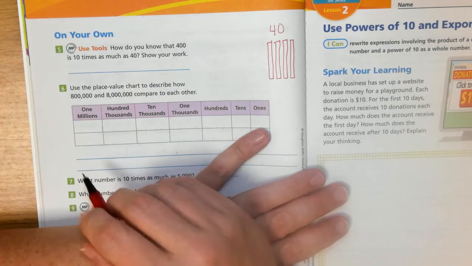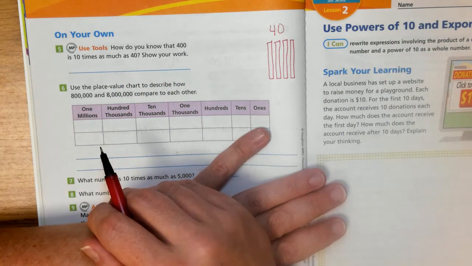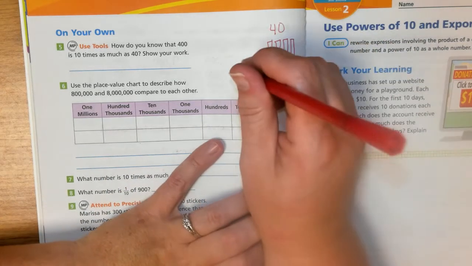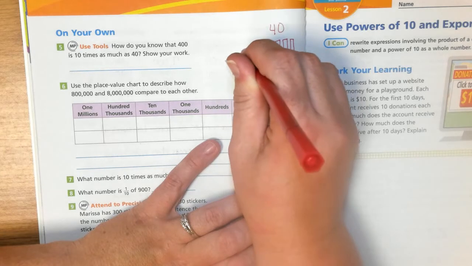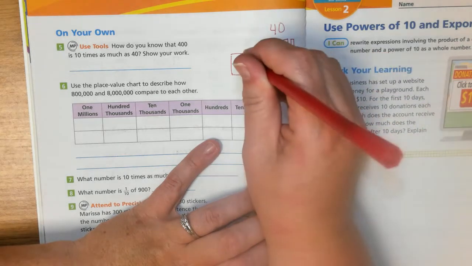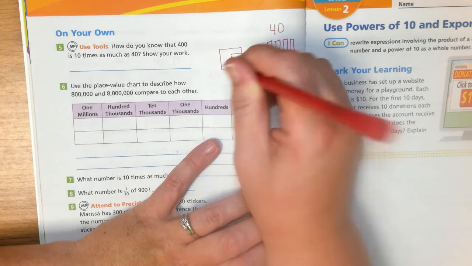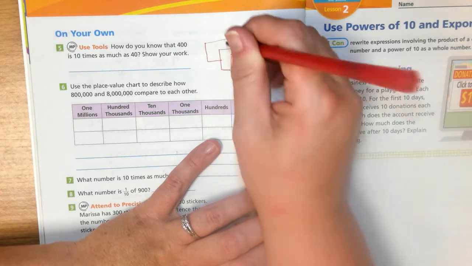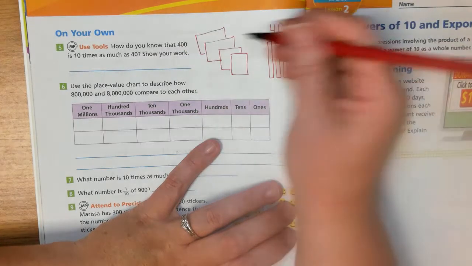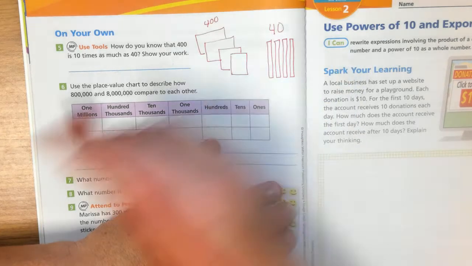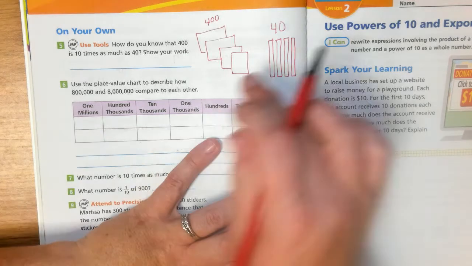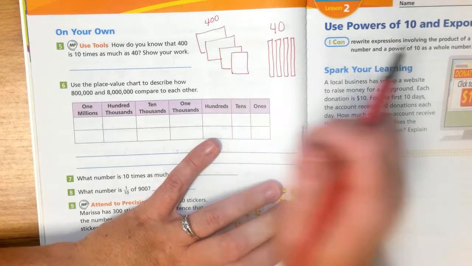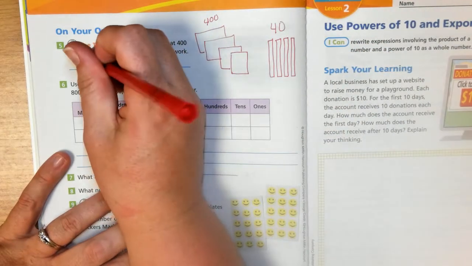And then 400, what would I use to show 400? Well, I would need those flats, right? How many of the flats would I need? I would need 4 of them. So this would be 400. So 40 times 10 equals 400.